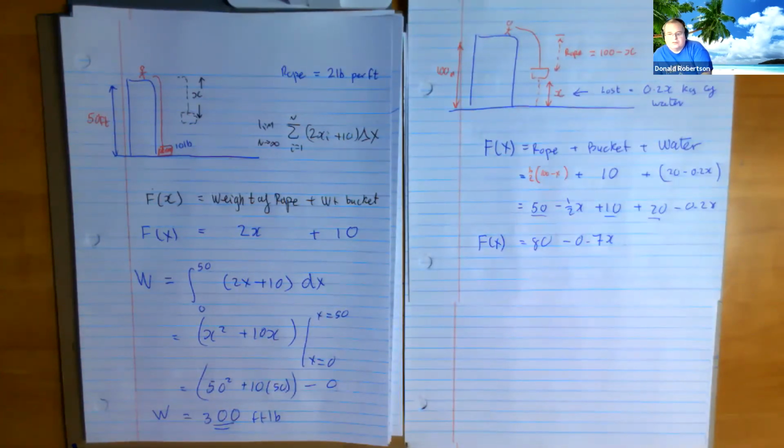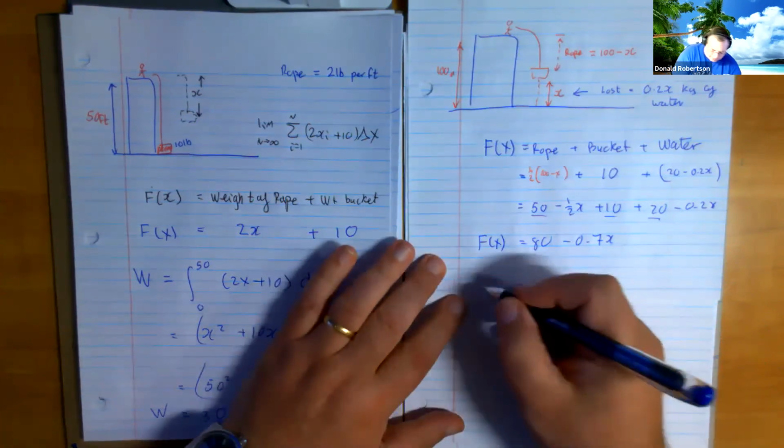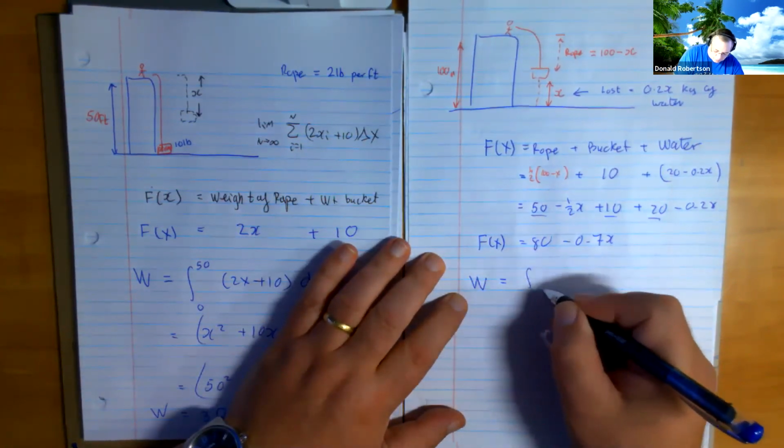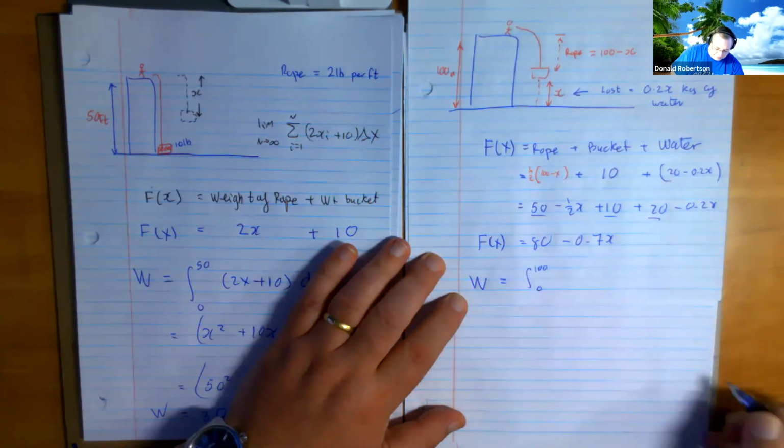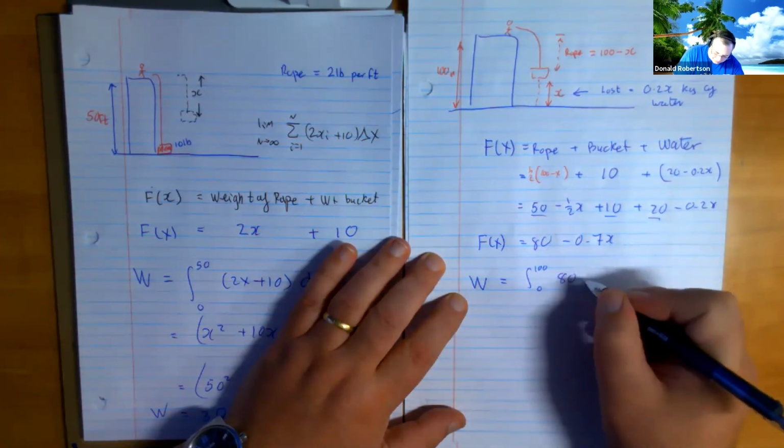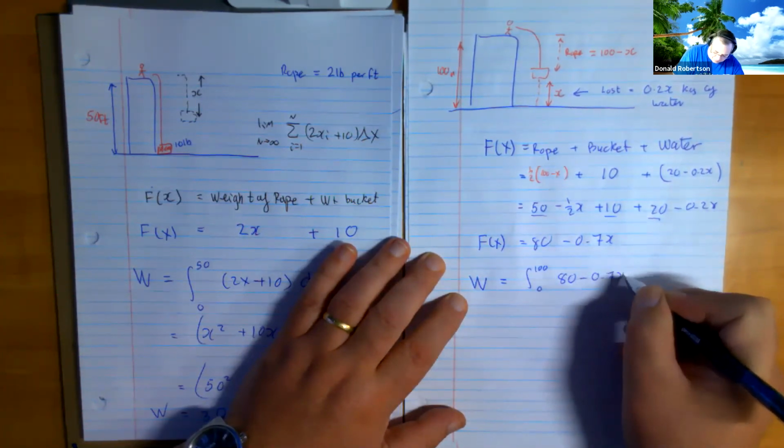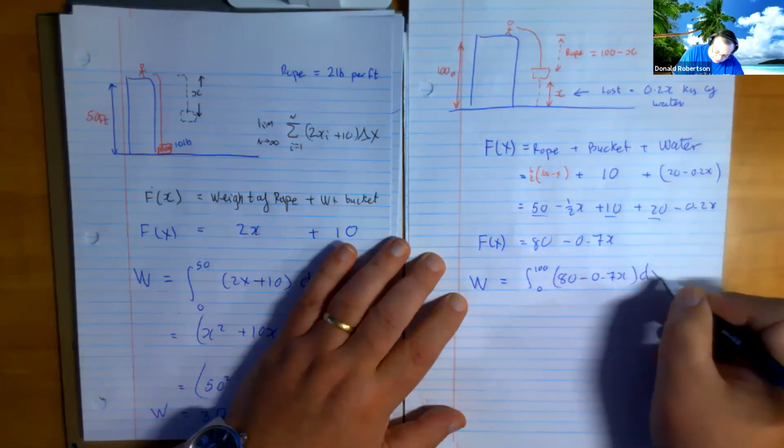There's our guy. Now, how much work is done? Well, going from 0 to 100, force function, dx.